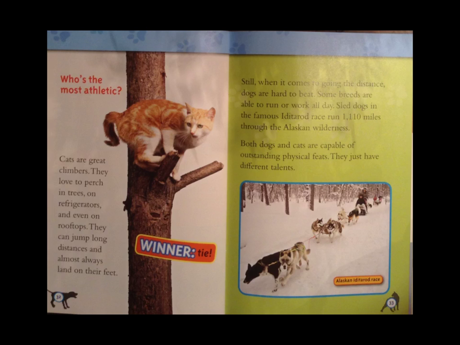Who's the most athletic? Cats are great climbers. They love to perch in trees, on refrigerators, or even rooftops. They can jump long distances and almost always land on their feet. Still, when it comes to going the distance, dogs are hard to beat. Some breeds are able to run or work all day. Sled dogs in the famous Iditarod race run 1,110 miles through the Alaskan wilderness. Both dogs and cats are capable of outstanding physical feats. They just have different talents.